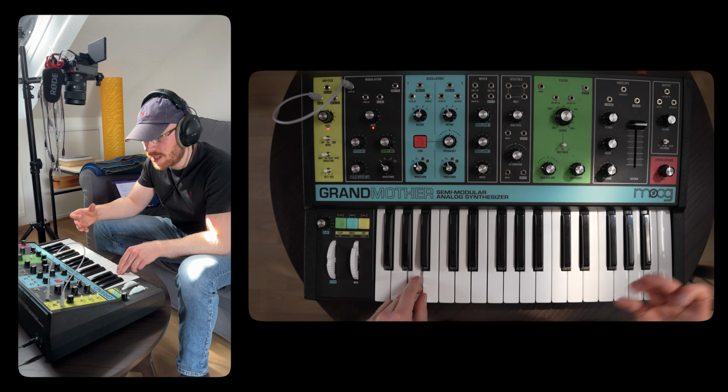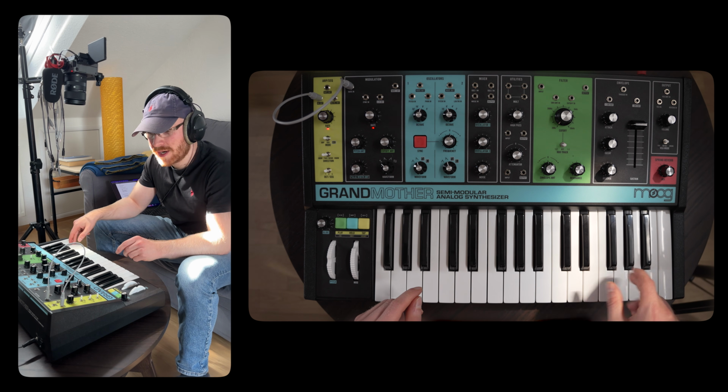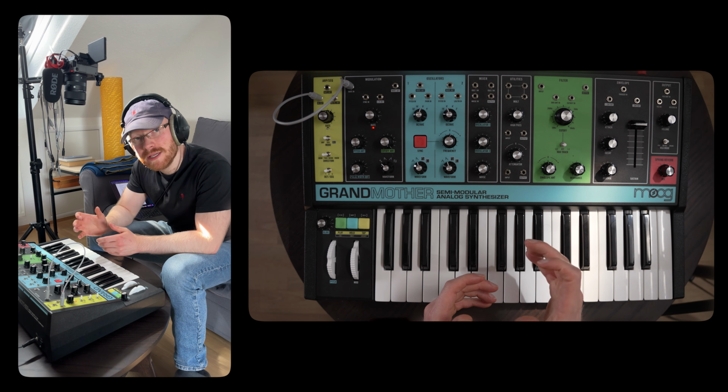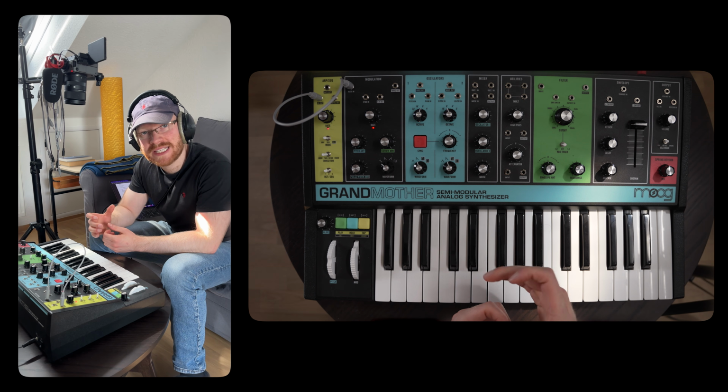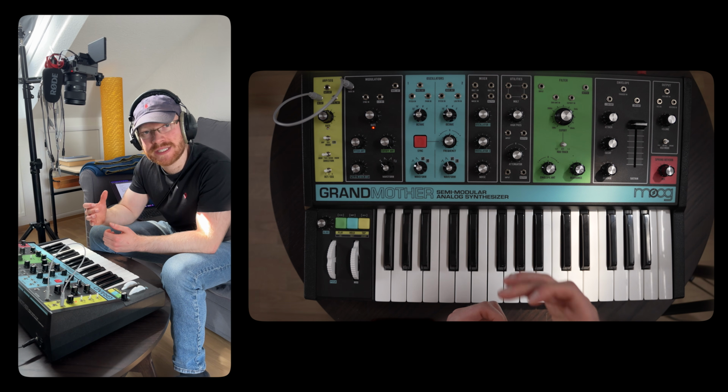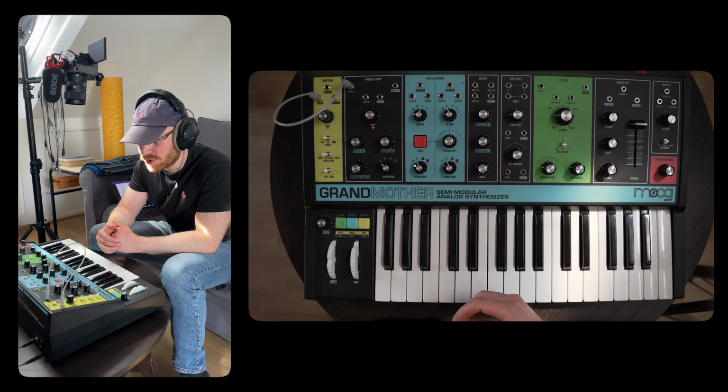So lower keys will have slower modulation compared to higher keys, and that's really important for audio rate modulation, because if we are creating new frequencies with audio rate modulation, it works best with key track modulation, meaning changing the rate of modulation. And let me show you this for the filter cutoff. I think that's the best way to hear it.